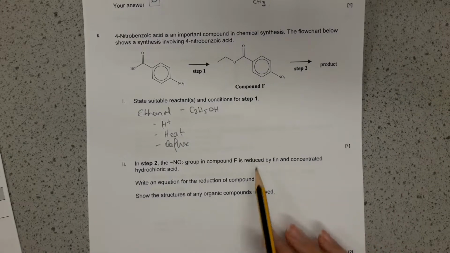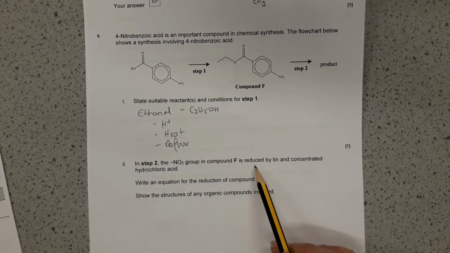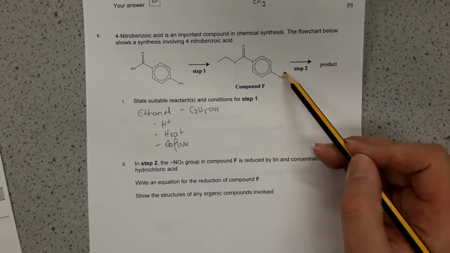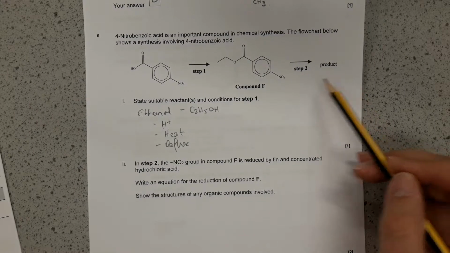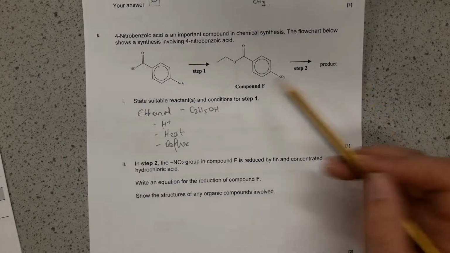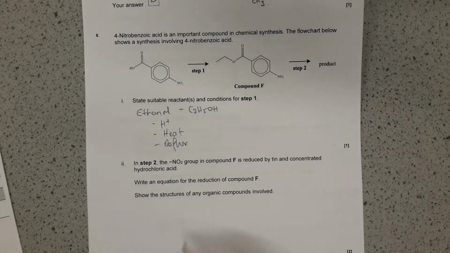So what's happening? The reaction of a nitro group with tin and concentrated hydrochloric acid turns a nitro group into an amino group. So NO2 becomes an NH2. Nothing else will change in the molecule other than NO2 becoming NH2. So I take compound F, and I should show the structure of any organic compounds involved.